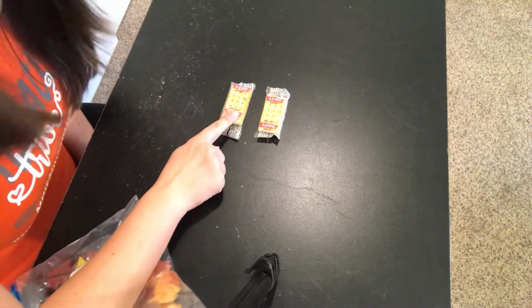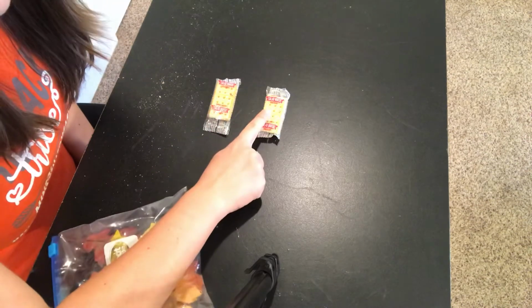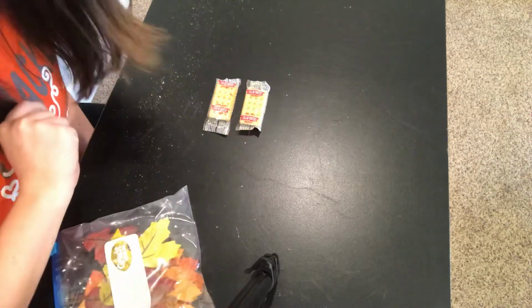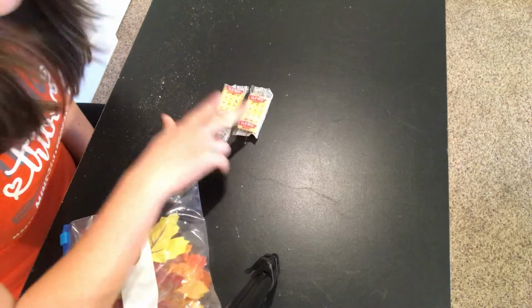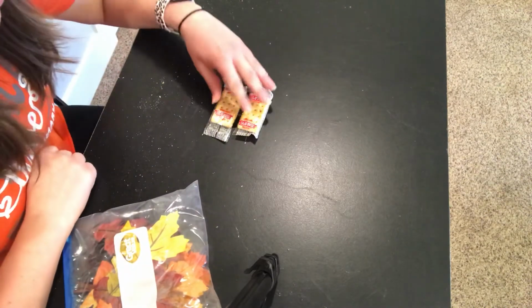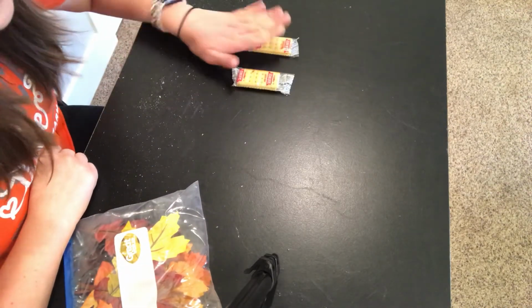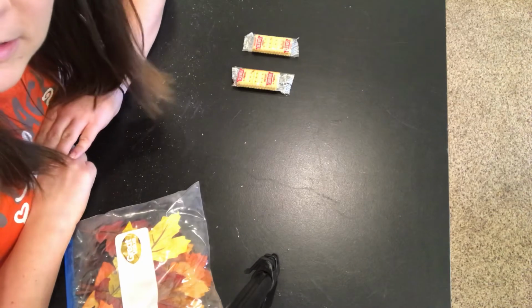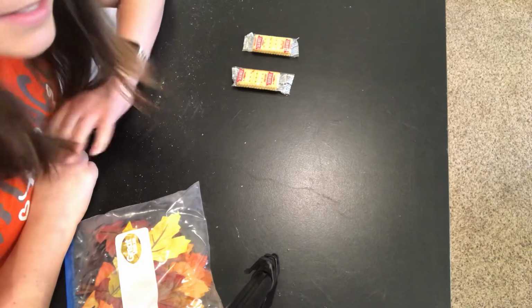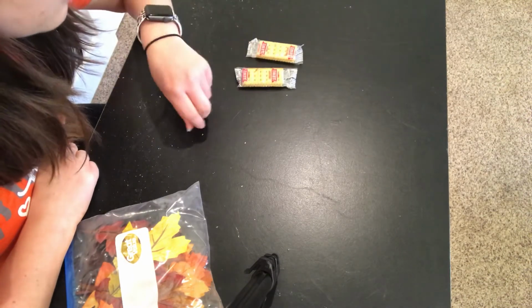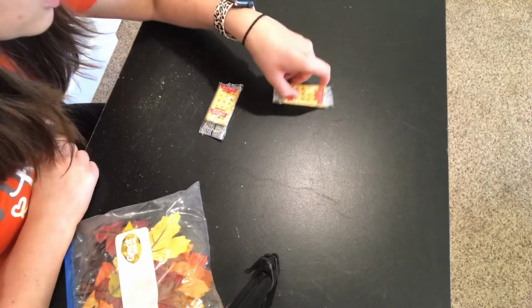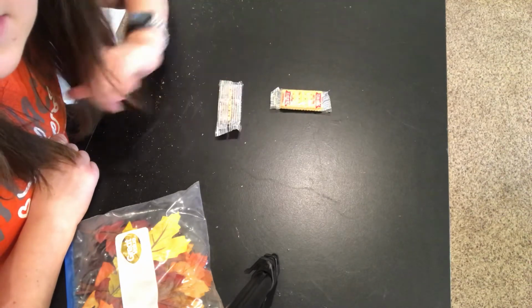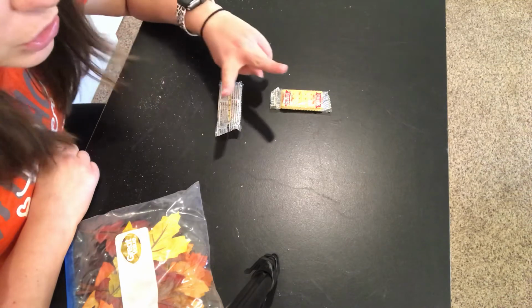I have 1, 2. So this is 2 packages of crackers. If they're turned this way, is it still 2 packages of crackers? This is still 2 packages of crackers. No matter how they're turned or which way they're facing or if one's upside down, it's still 2.